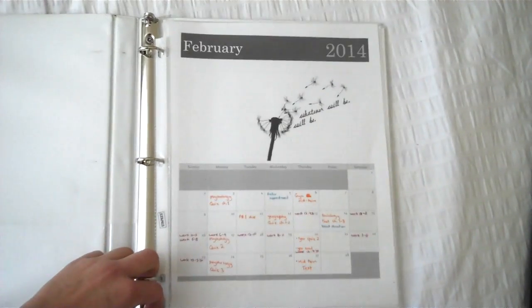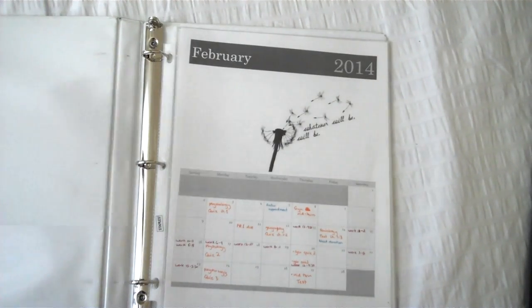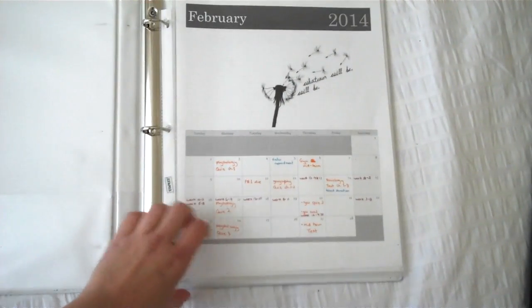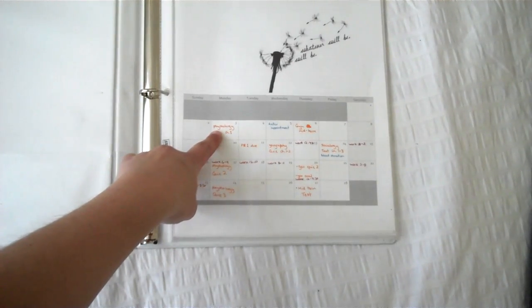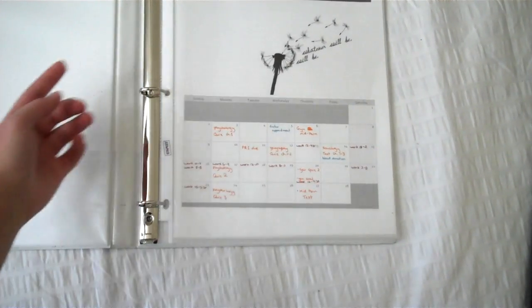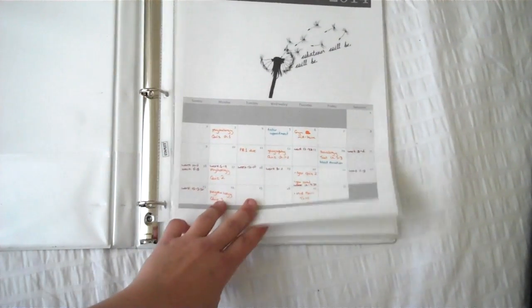This is just an example, so there aren't that many pages, but you could have a lot of pages if you do a whole year like that. This is the monthly calendar, and I use color codes here: orange is school stuff, blue is personal stuff, and red is for work. You could have all kinds of colors, but yeah. So this is for the monthly calendar.